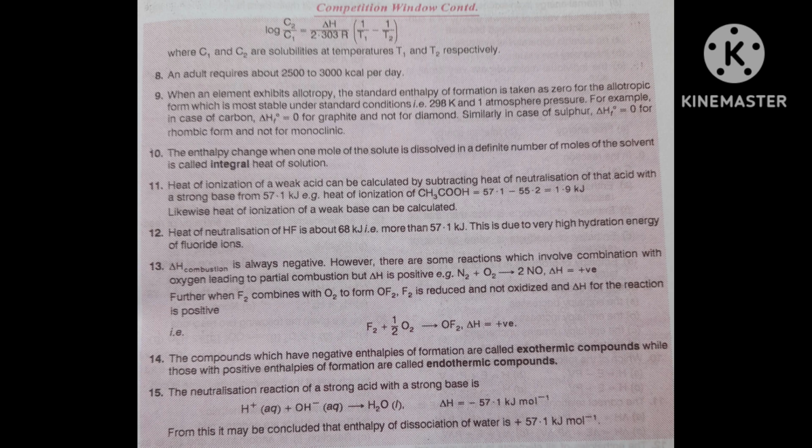For example, carbon has allotropic forms, graphite and diamond. In the case of carbon, standard delta H of formation, that is the enthalpy change of formation, is equal to 0. Correct? In the case of carbon, standard delta H F, meaning formation, is equal to 0.